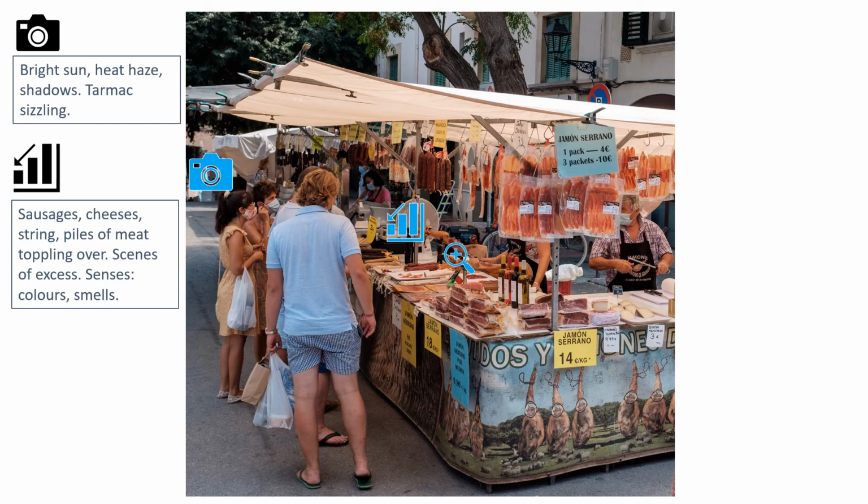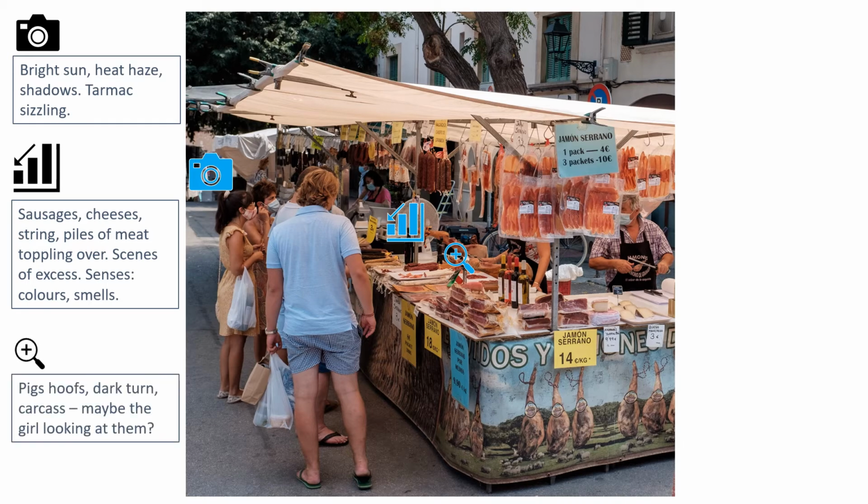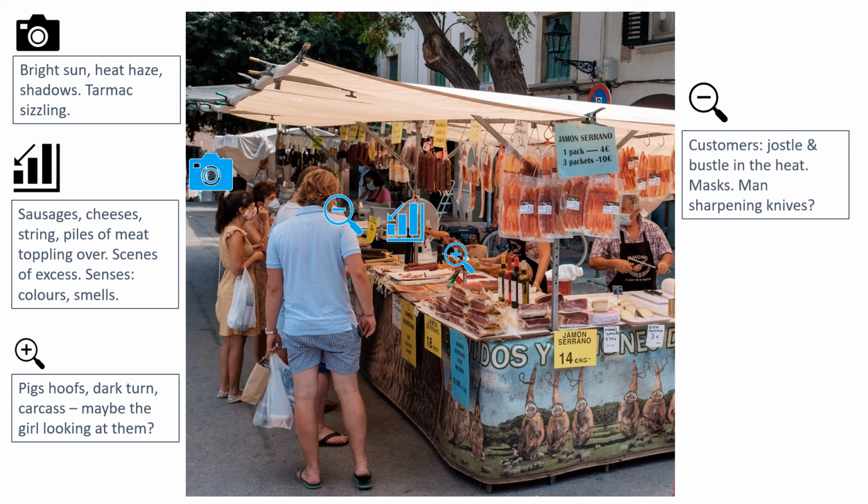Those bits, those Spanish hams, the trotters, the pig's hoofs, maybe a bit of a dark turn, carcass, maybe the girl looking at them. Yeah, she's thinking, God, don't fancy that. I imagine some of you might turn your nose up at those. I quite like them personally. There you go.